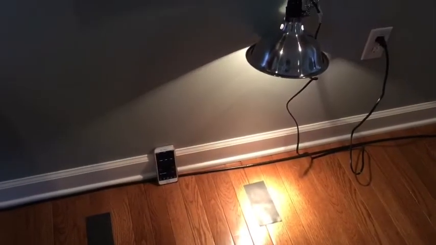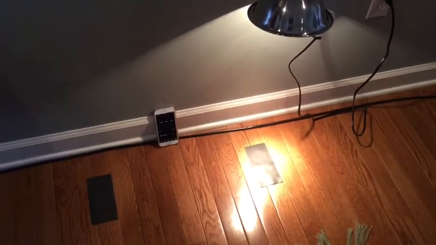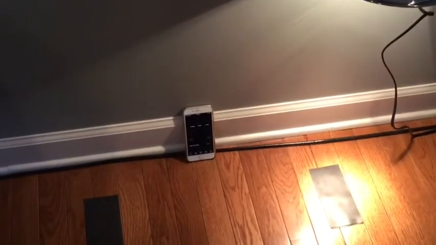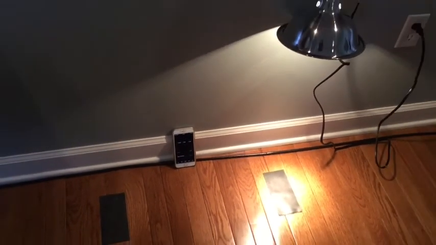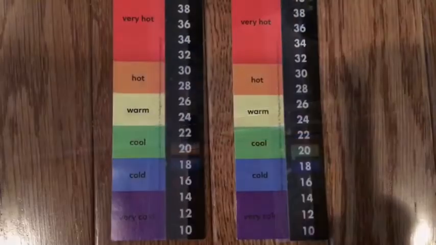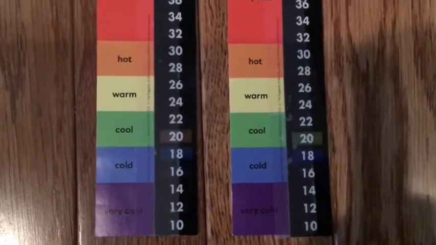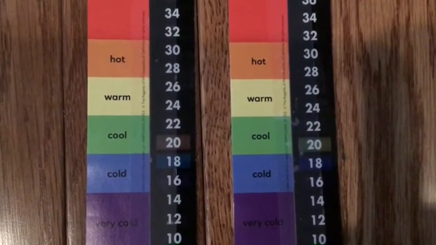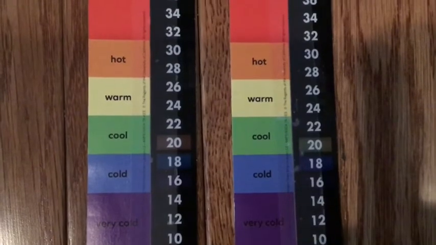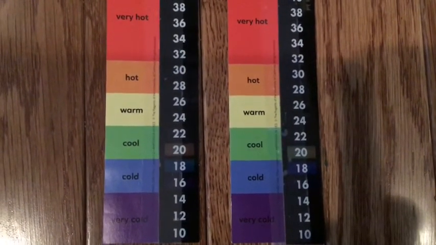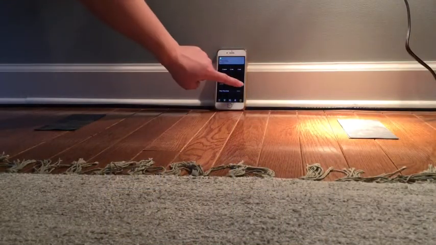So here is our model. Look, we have the light shining on this surface and no light shining on this surface. And I have my phone there as a timer for 6 minutes so we can then measure and see the temperatures. If we check both thermometers before we start, we can see that both thermometers are right up between that cool and cold. They're exactly the same temperature right now before we begin this investigation with our model. Okay, so here we go. We're going to start it for 6 minutes.